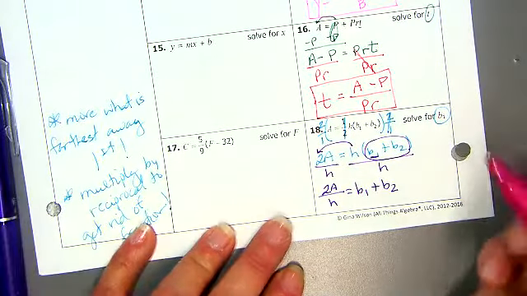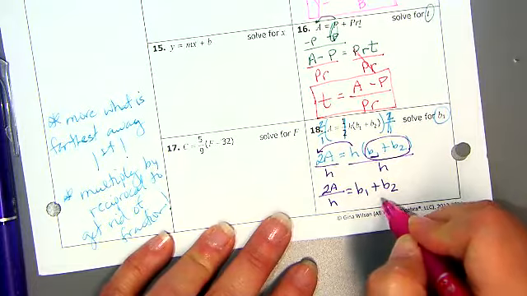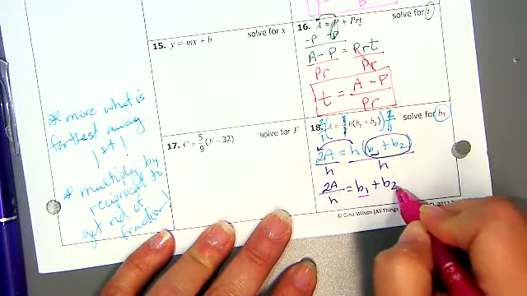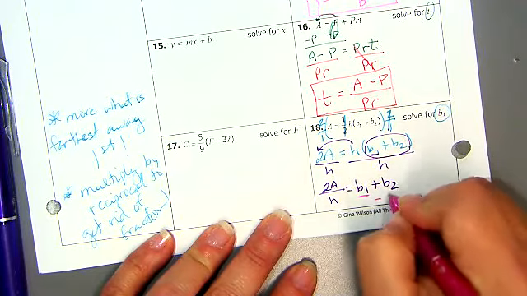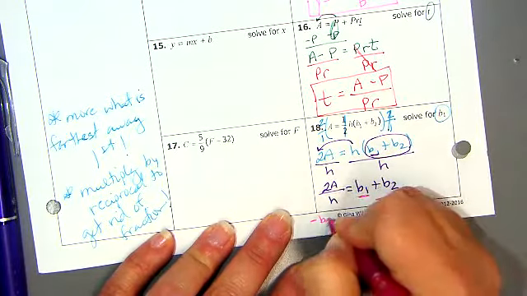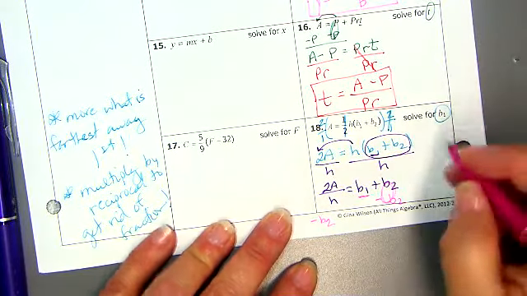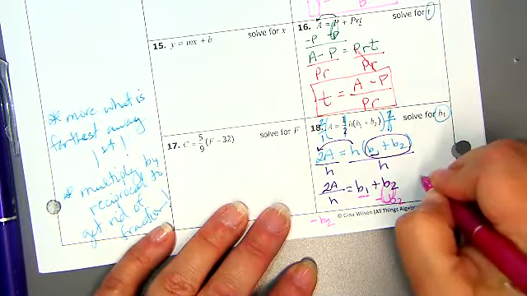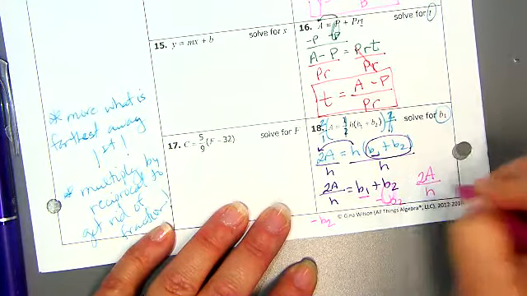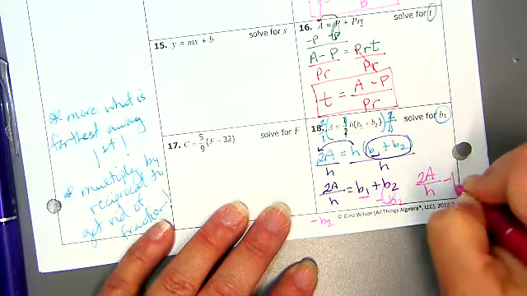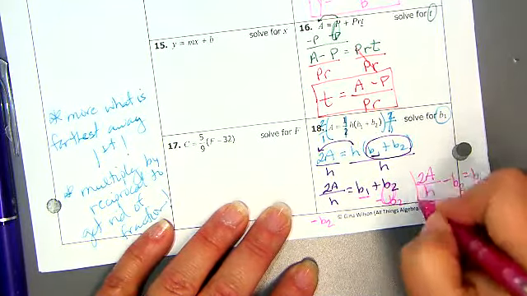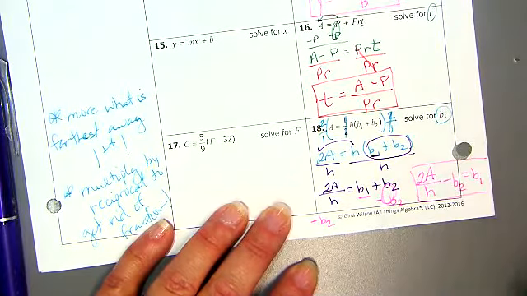And here we go. Now I can start to get the B1 by itself. What's left with it? The B2. It's added, so I'm going to subtract B2 from both sides. This zeroes out, and now I'm left with 2a over h minus b2 equals b1. This is my final answer.